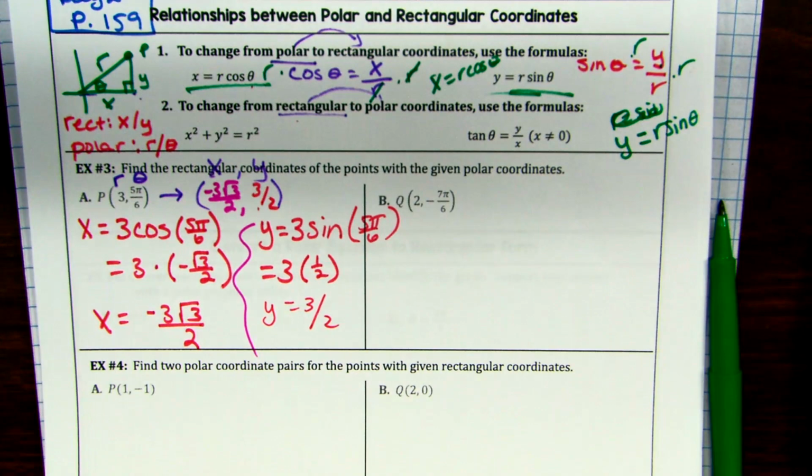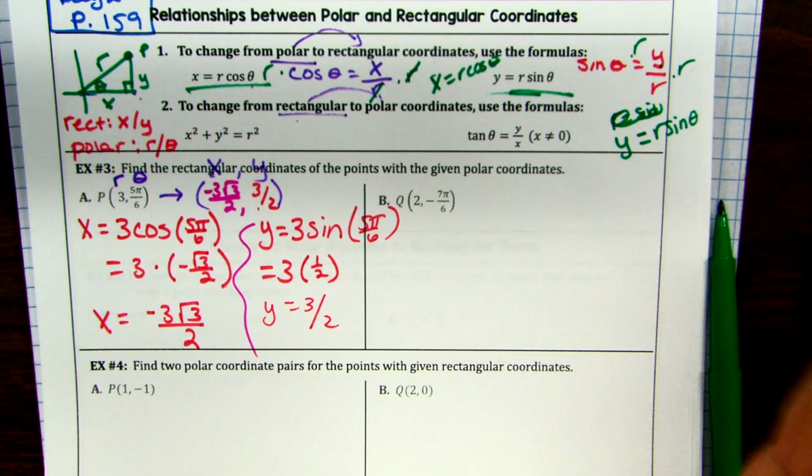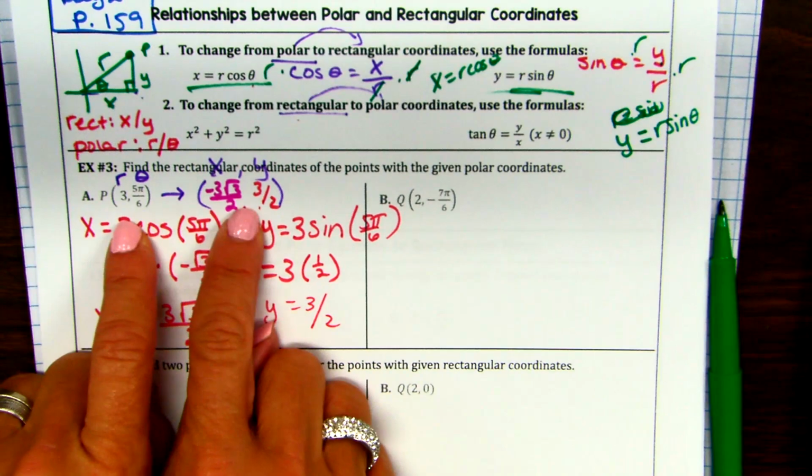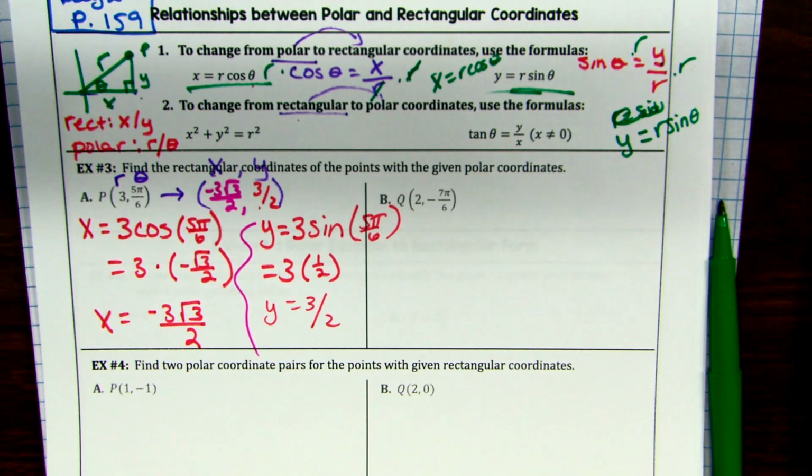Just like my analogy yesterday of going from Countryside High School to Countryside Mall, whether I go along the roads, left, right, all of that, I get to Countryside Mall, or I fly in my private jet to the mall, the destination is the same. How I got there was different, okay? So remember, these are in the same exact place, in the same exact quadrant, if you graph them. That's going to be important in a second.